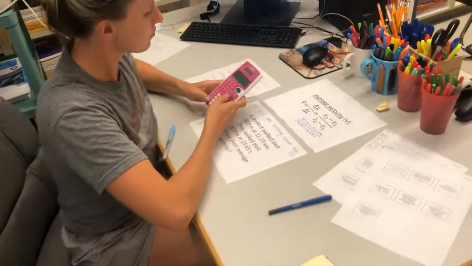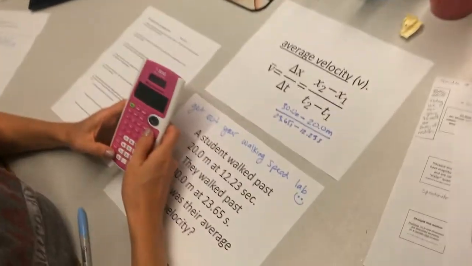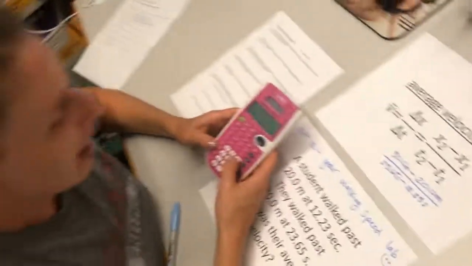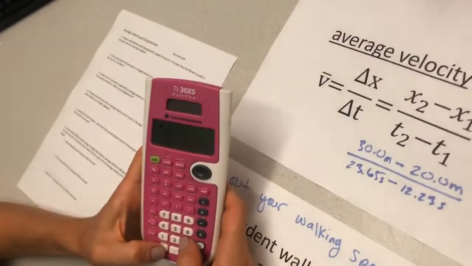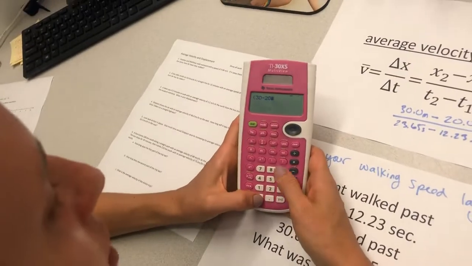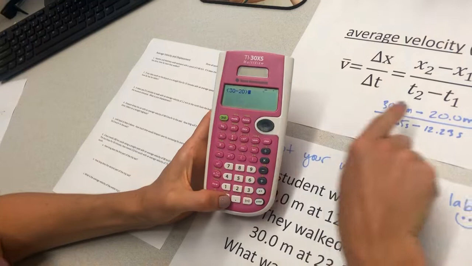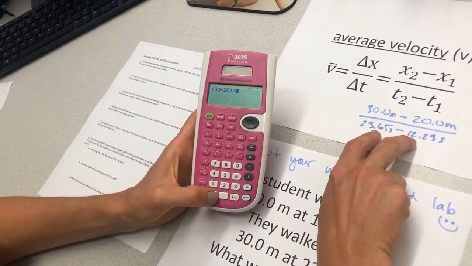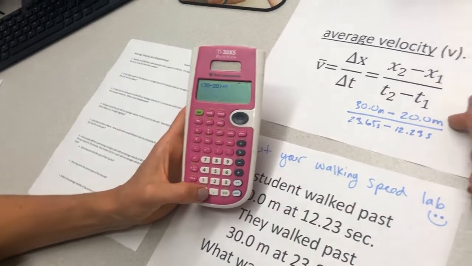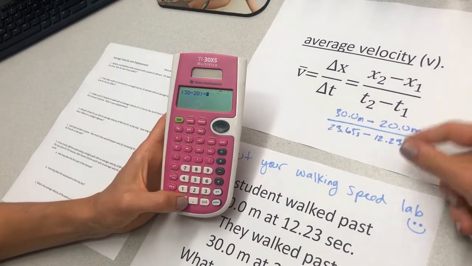Okay, so I'm just going to do some math. Shouldn't you use parentheses with this? Yeah, let's do that. So I'm going to put parentheses. I'm going to say 30 minus 20, and close my parenthesis. Then it tells me to divide. I'm going to put the bottom all together too, because I want the top done together in parentheses and divided by everything on the bottom.